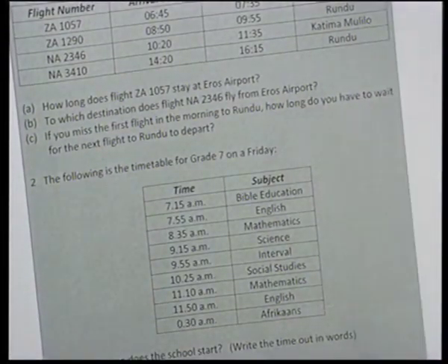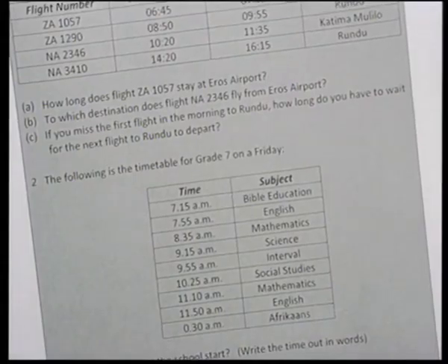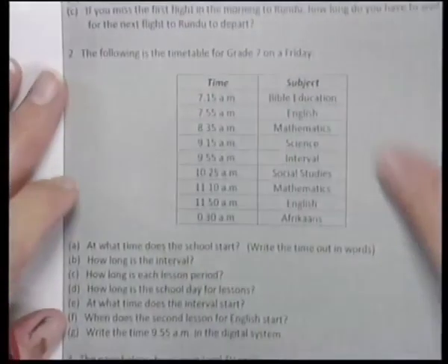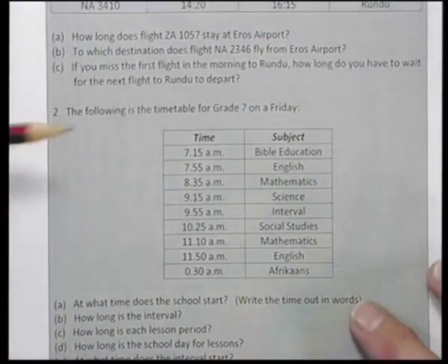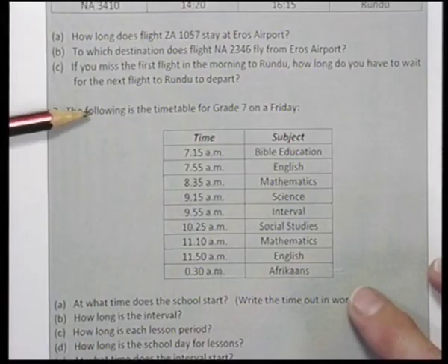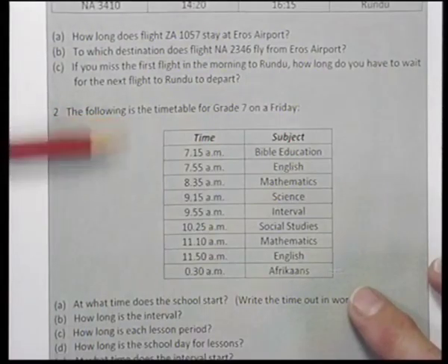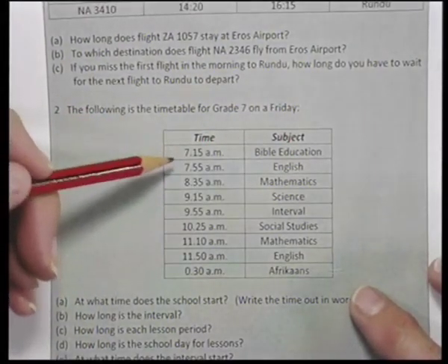There's another example, the same type. And this looks like the example that we have in the grade 5 book. The following is a timetable for grade 7s in this case.